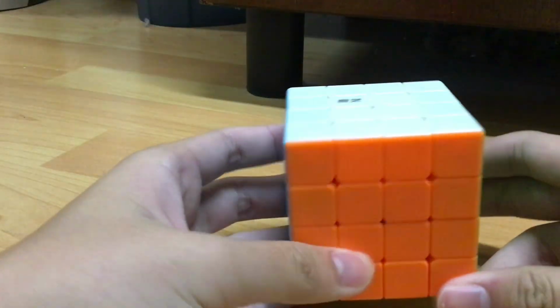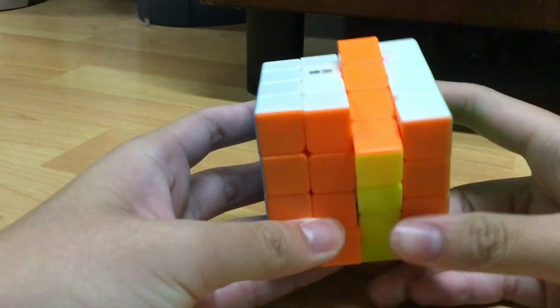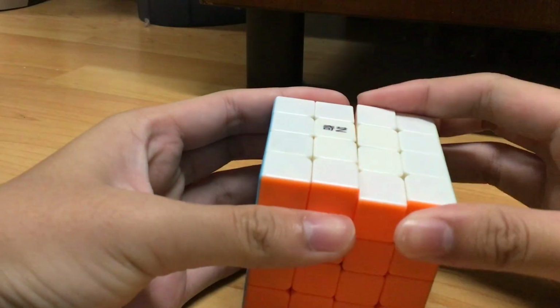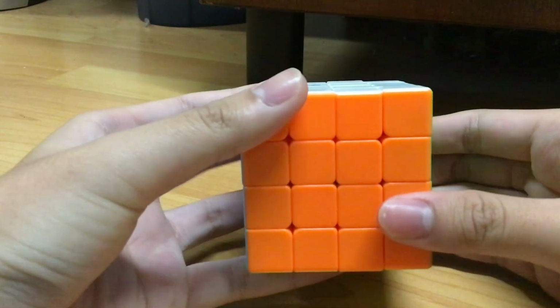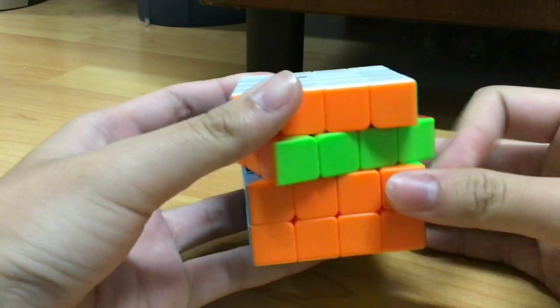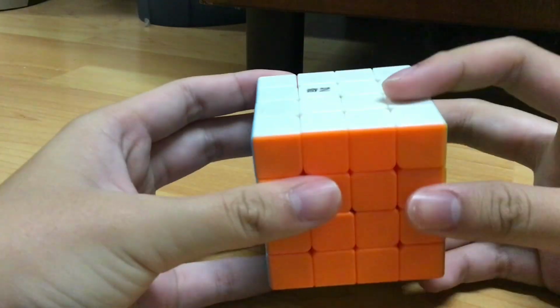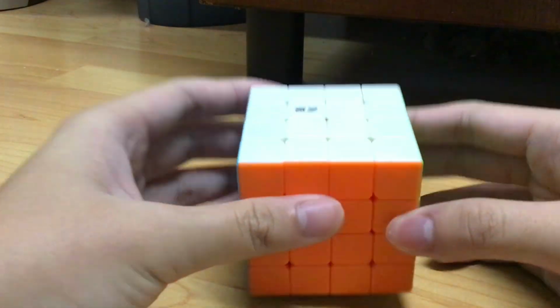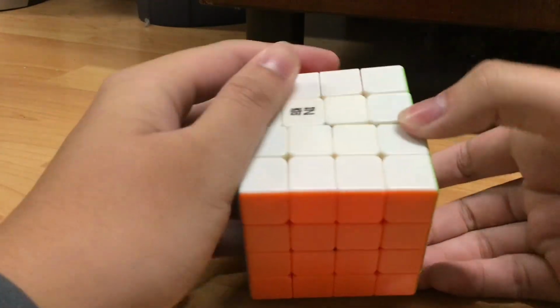We have inside right. Inside right means you turn the right layer right here, but it's inside. So it's like this. And you have inside up too, and inside down as well. Same goes with the inside front and inside back. This is inside front, and this is inside back.